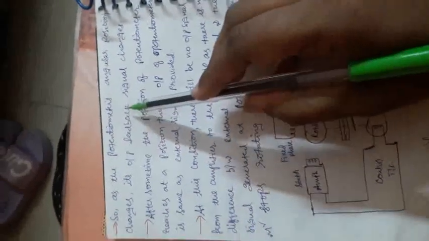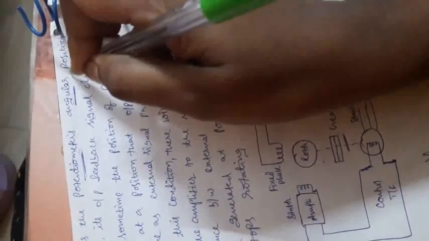So whenever the potentiometer's angular position is changing, its output feedback signal changes.